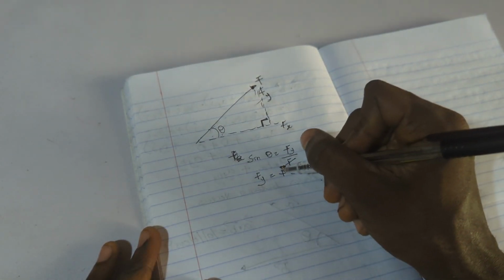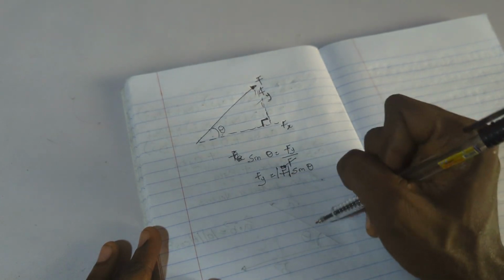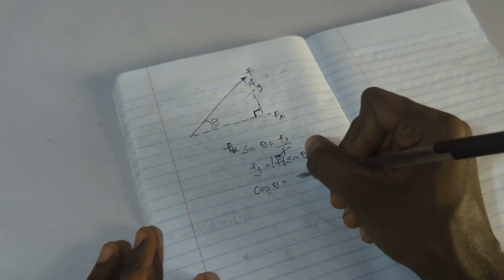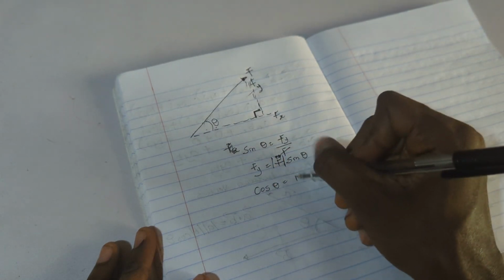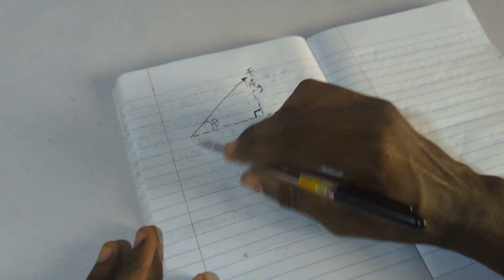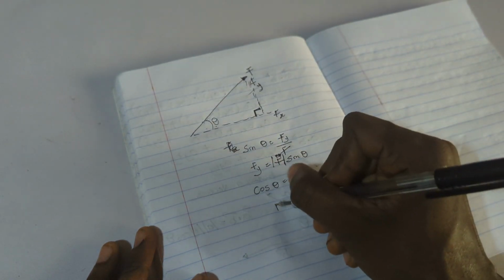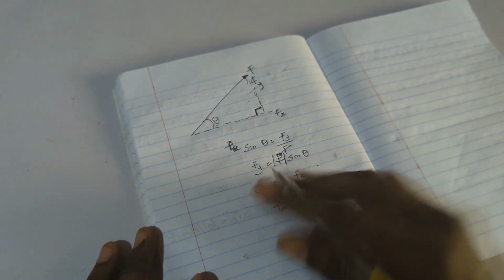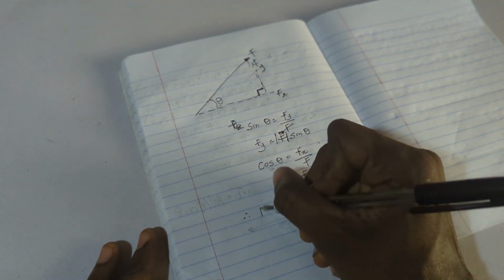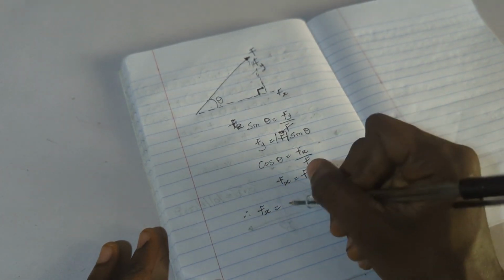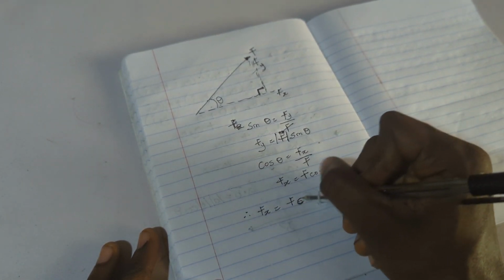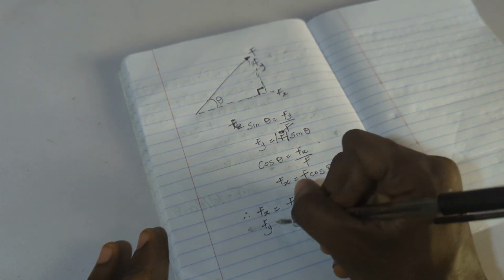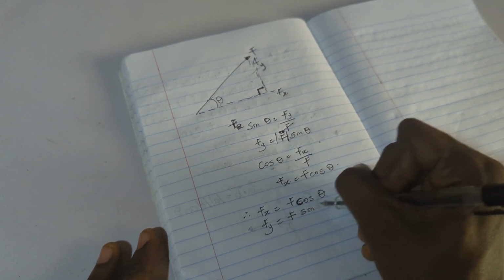But in this case, we are mostly concerned about the magnitude. So that's the magnitude like that. Then we have cos theta as well. Cos theta is equal to adjacent, which is Fx, over the hypotenuse, which is F. So similarly, Fx is equal to F cos theta, and your Fy is equal to F sine theta.